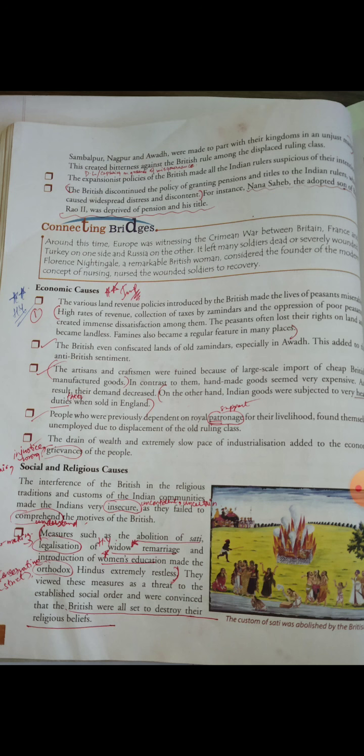This act of the British brought anti-British sentiment. By anti-British sentiment, what do we mean? It means resentment against the British, anger against the British or hatred towards the British.